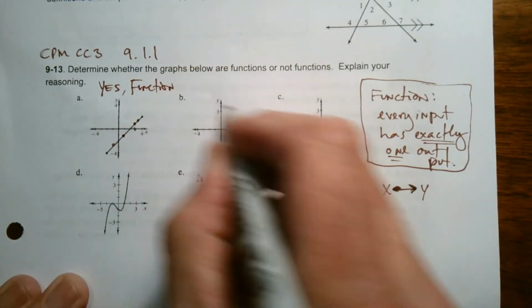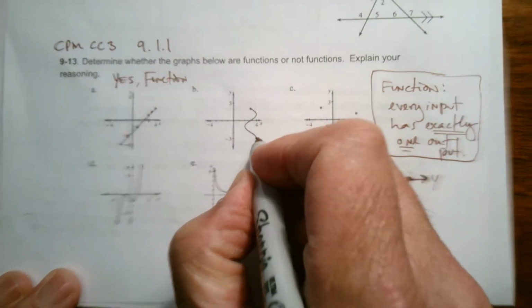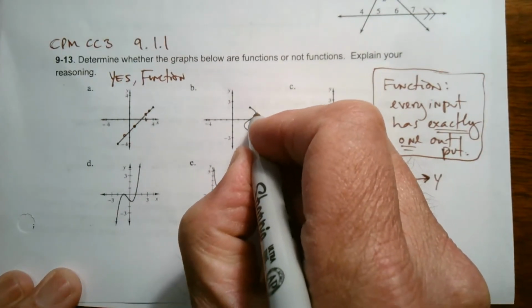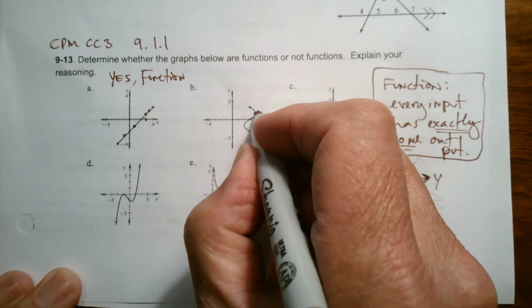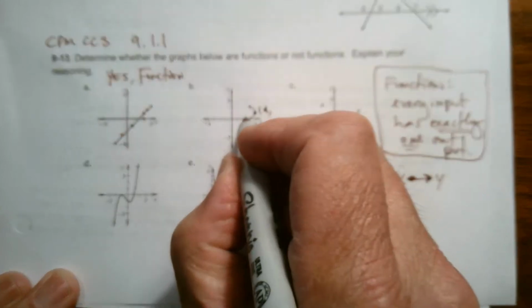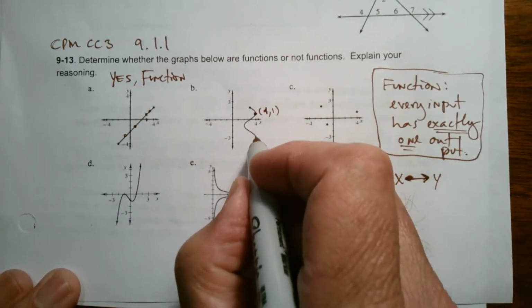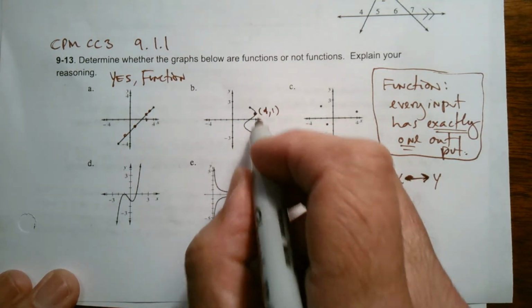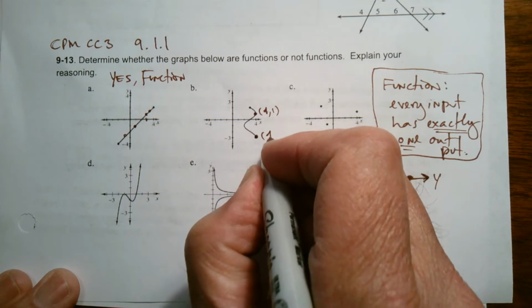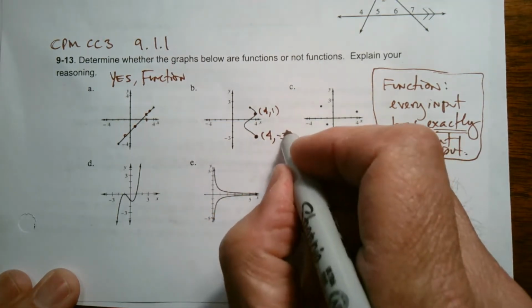But then if I look at B and I look at these points, let's say here at x equals 4, you notice the graph has a point where x is 4 and y is 1, we'll say, I'm approximating. But then down here as well, this also would be a point on the graph, and it also has an x of 4, but this time a y of -3.